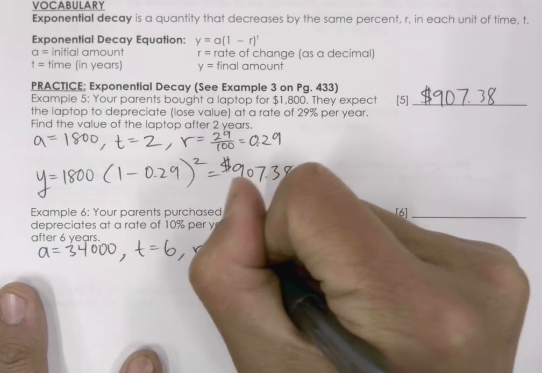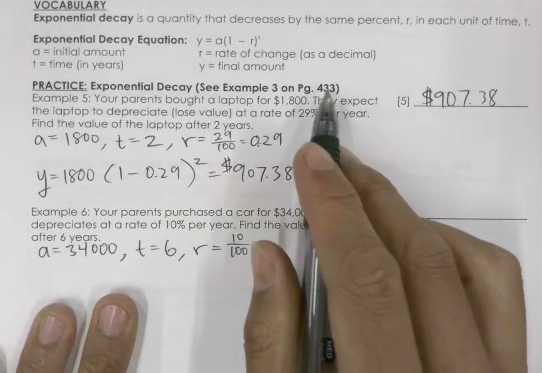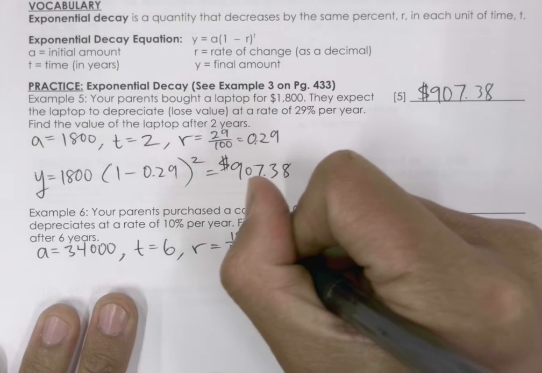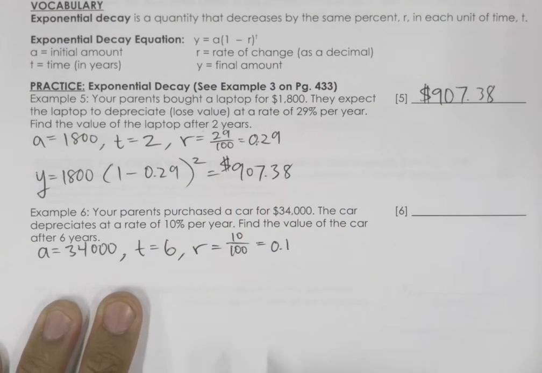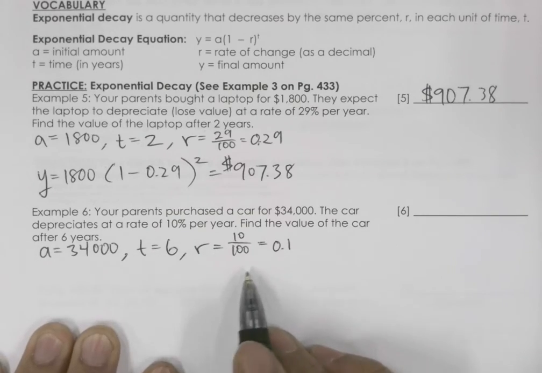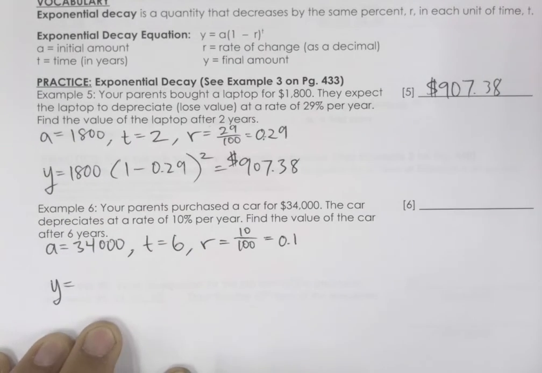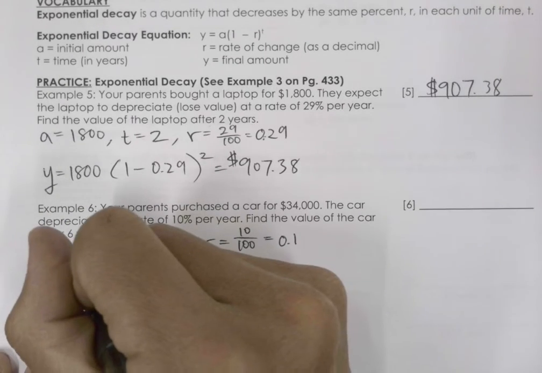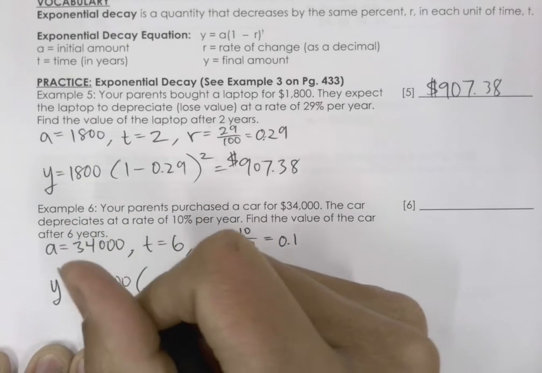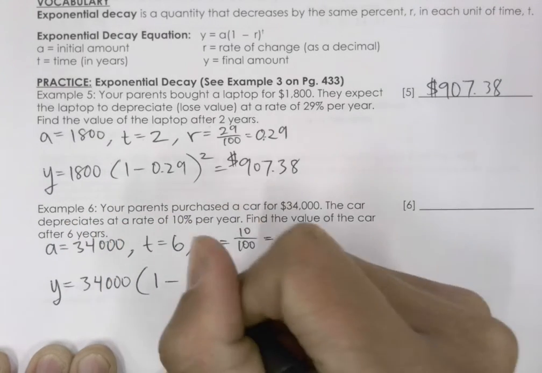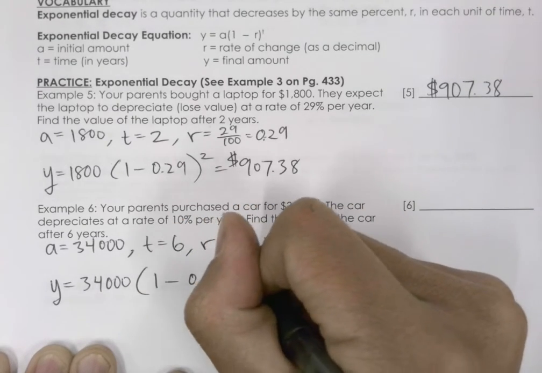And our r is the rate of depreciation, which is 10% per year. So it's going to be equal to 10 over 100 because we need to place it in decimal form. So r is going to equal 0.1. We have our a, t, and r, and now we can calculate our final amount by substituting into the equation. Let's do that now. We have y = 34,000 times the difference of 1 and 0.1 to the power of t, which is 6.